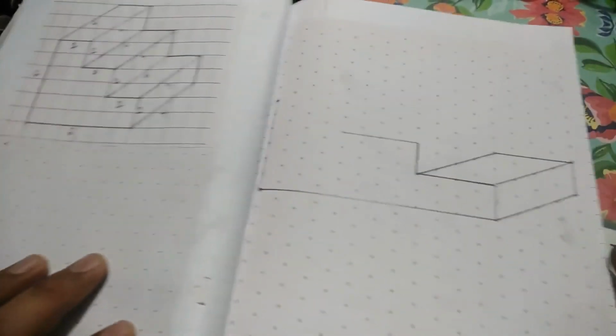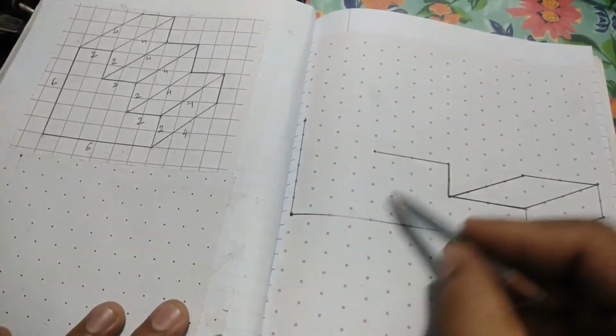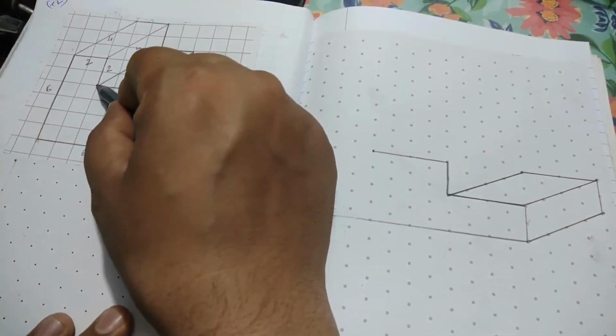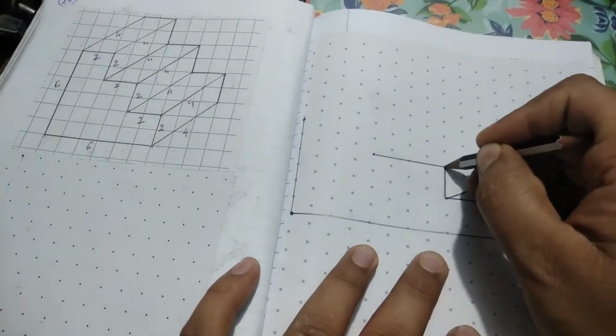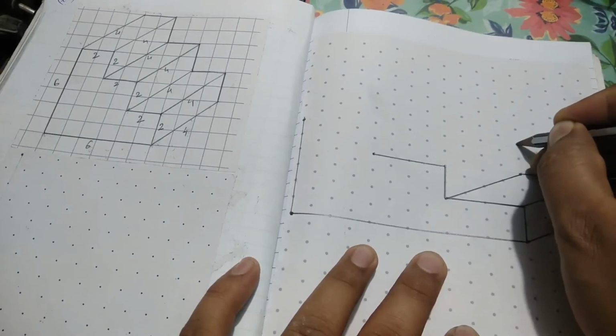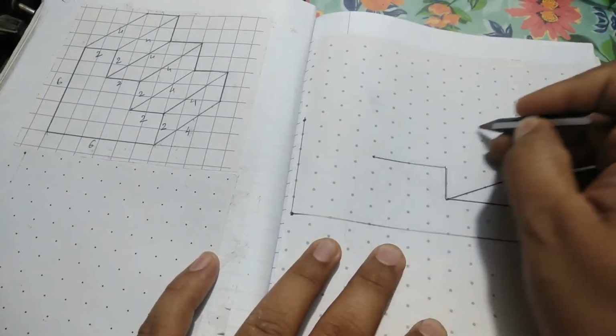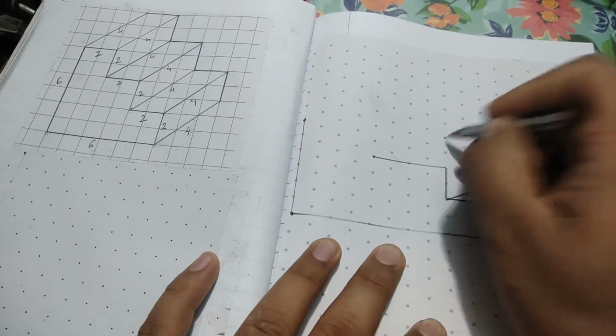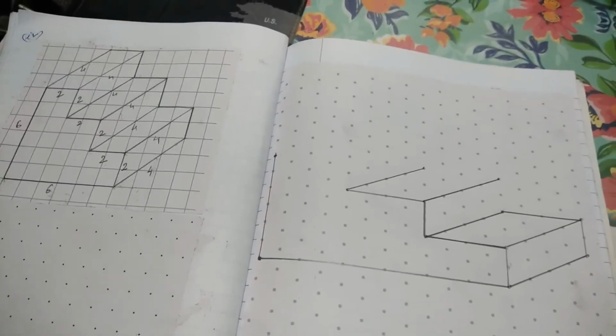Okay, done. Now next, from this point cross line of 4 units, and from this point cross line of 4 units. Means from here cross line of 4 units, that is 1, 2, 3, 4 till this point, and from this point cross line of 4 units, 1, 2, 3, 4 till this point. Okay, it is done.